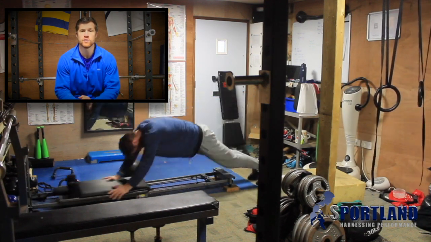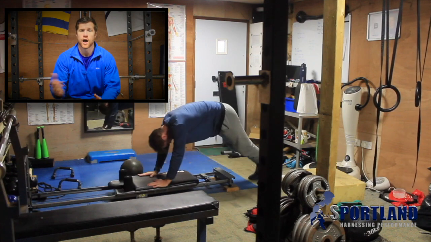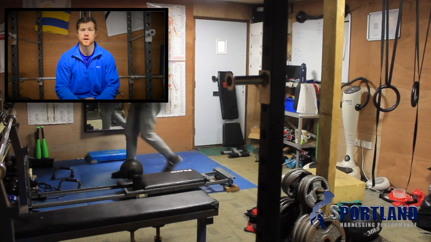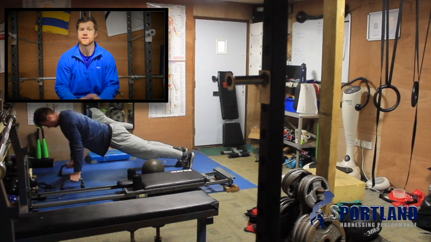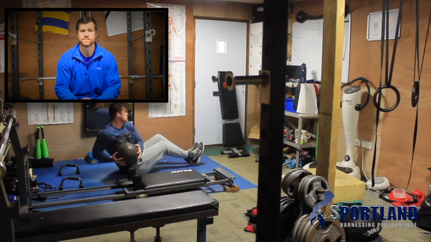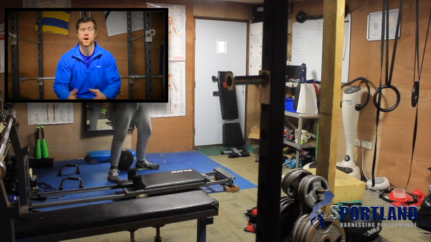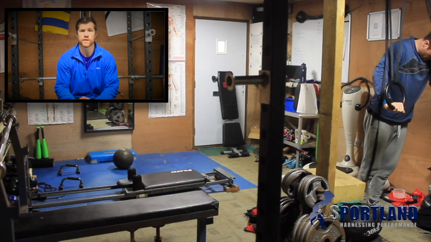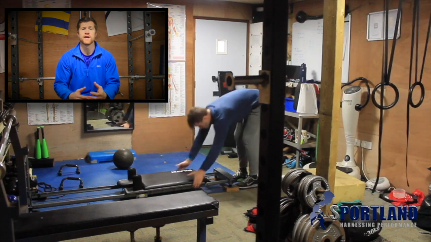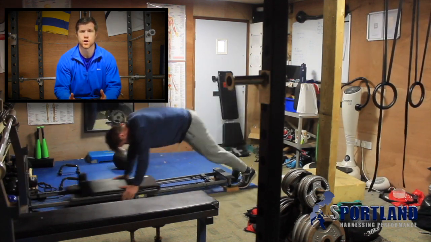Now, in this video that you can see down here, I'm performing a very simple 4 exercise circuit: 1 push, 1 pull, and 2 core movements, 1 anti-extension and 1 rotation. The allotted time for this part of the session is 10 minutes with 5 to 10 reps per exercise, and the idea is to have a continuous workload.